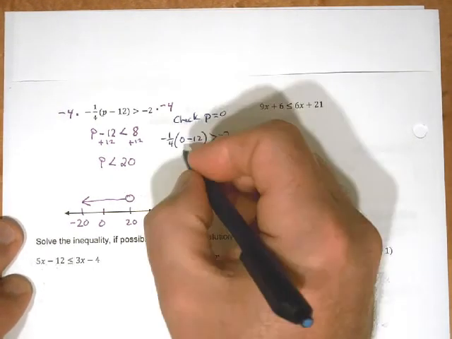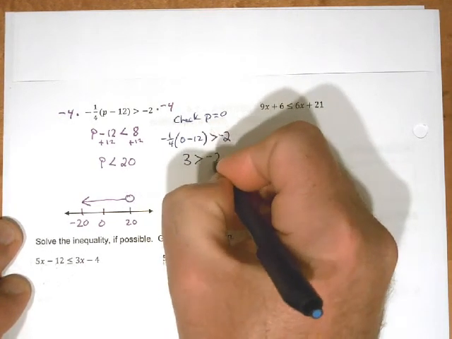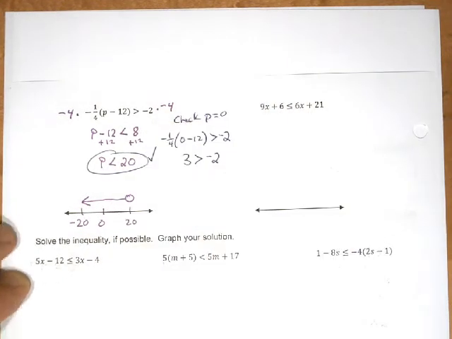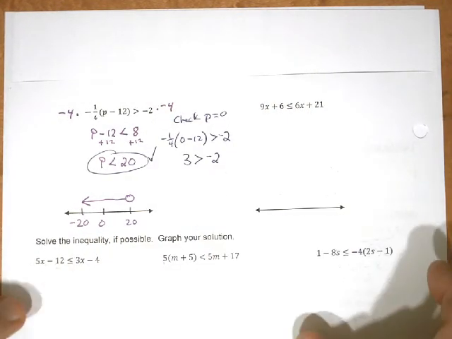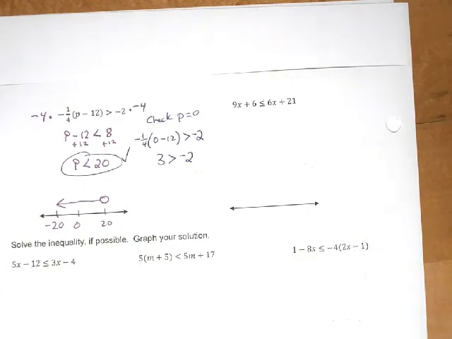So 12 divided by 4 is 3, which is negative, and then from there we've got to multiply by negative 1. So this all cleans up to 3, and is 3 larger than minus 2? And the answer is yes, it is. That is a true statement.